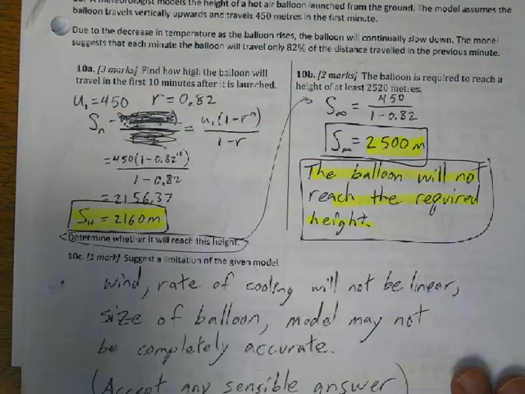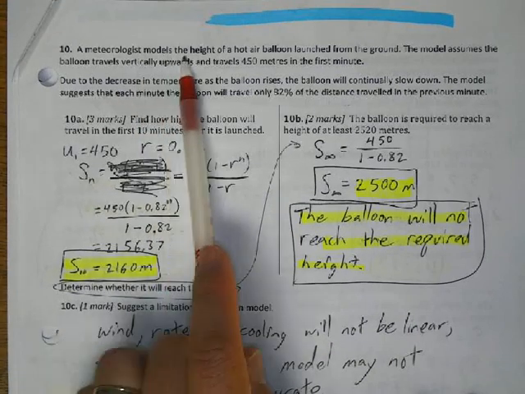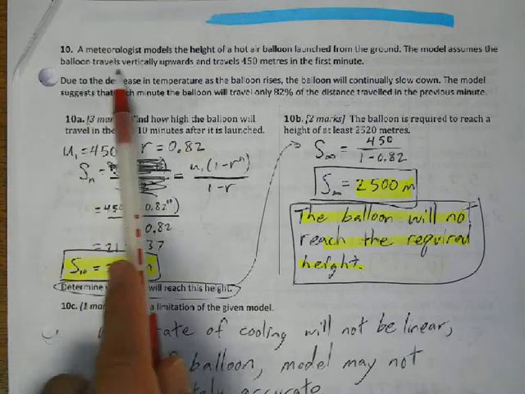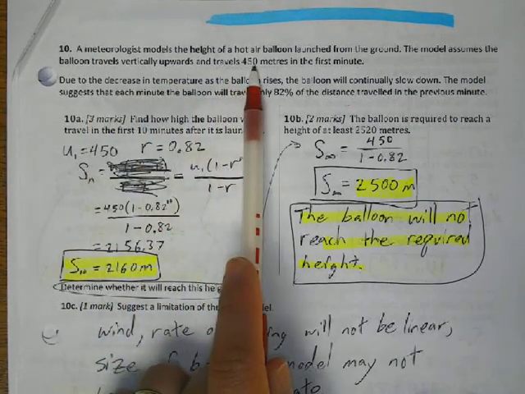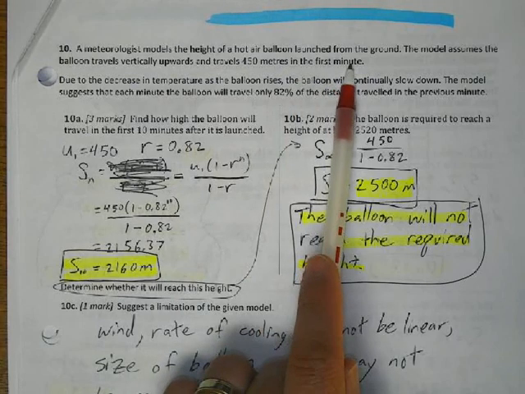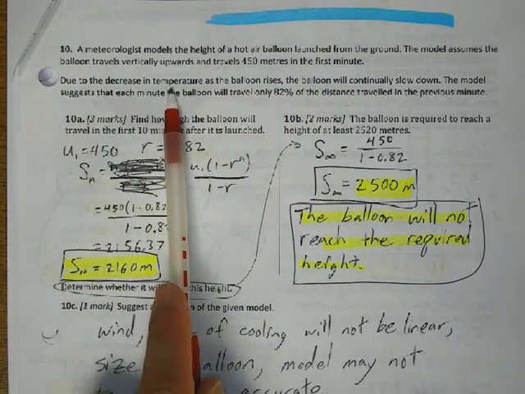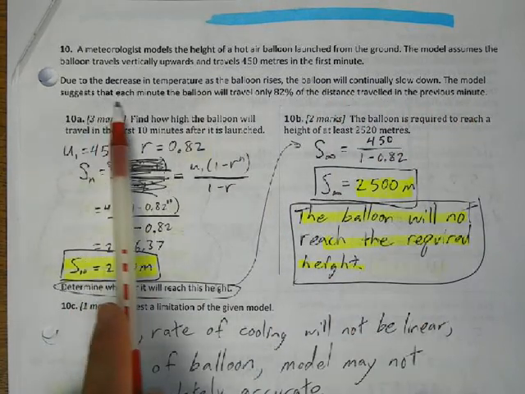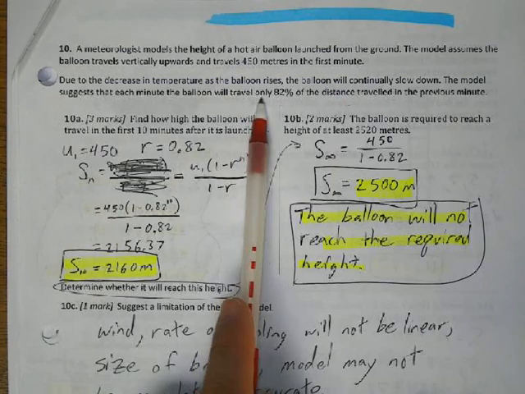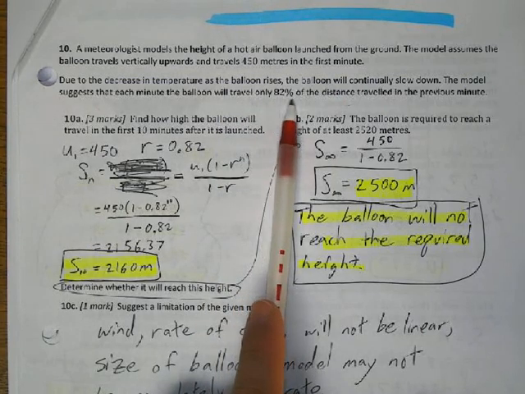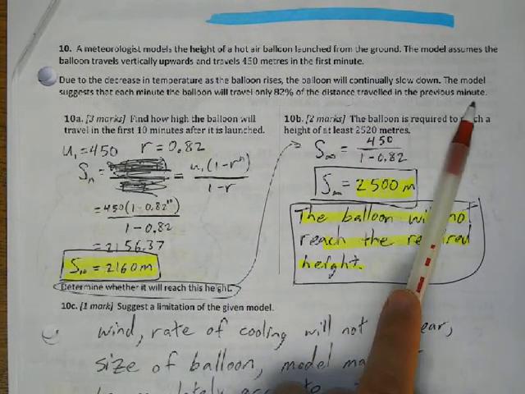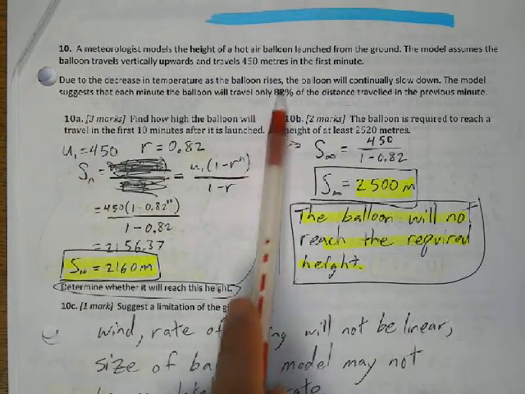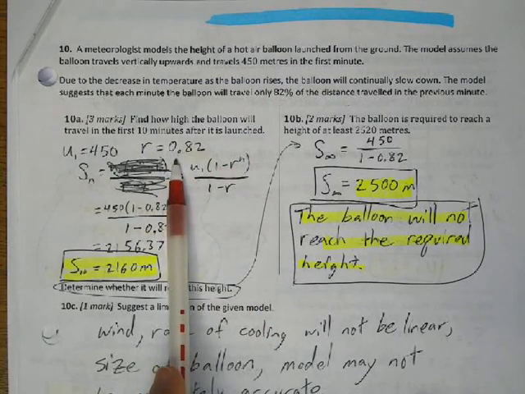Okay, the Meteorologist Model, so the height of a hot air balloon launched from the ground. The model assumes that the balloon travels vertically upward and travels 400 meters the first minute. Due to decreased temperature as the balloon rises, the balloon will continue to slow down. The model suggests that each minute the balloon will travel only 82% of the distance traveled in the previous minute. So if it's only increasing 82% each time, that means my R value is 0.82.